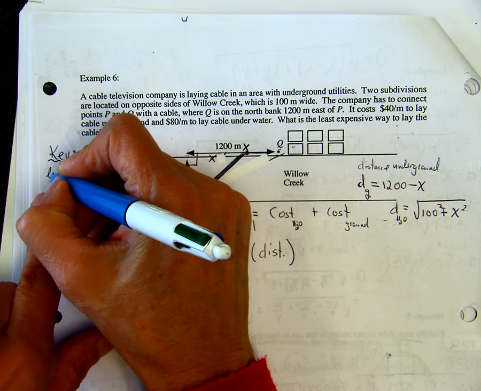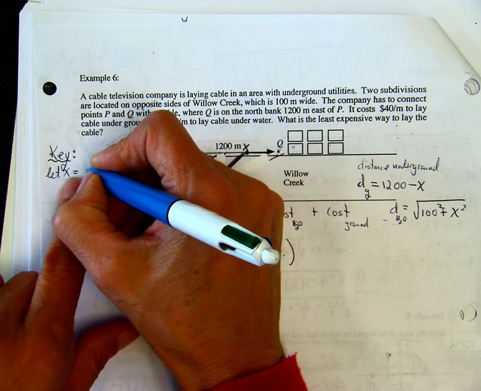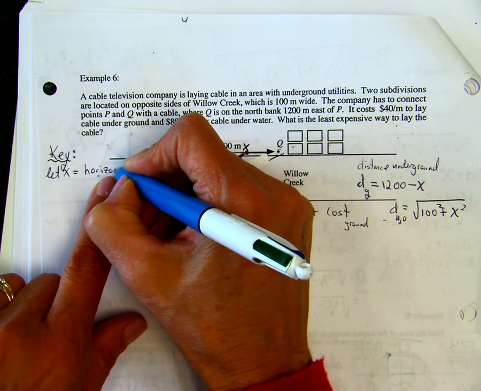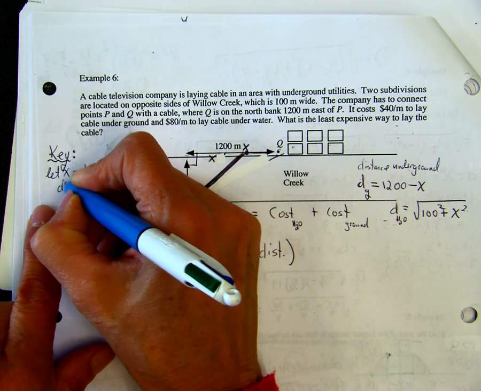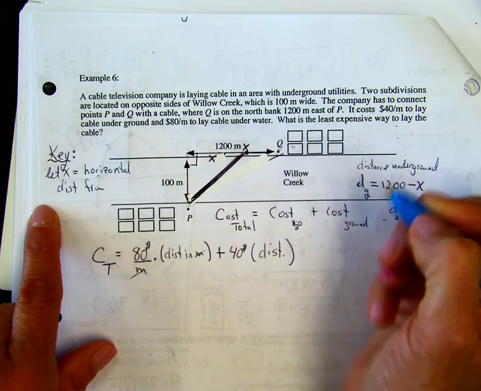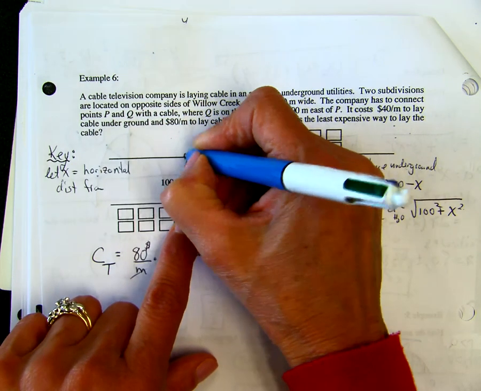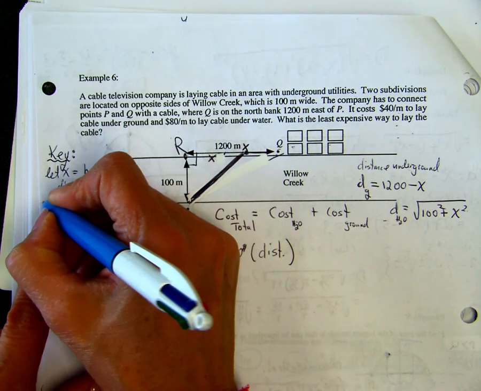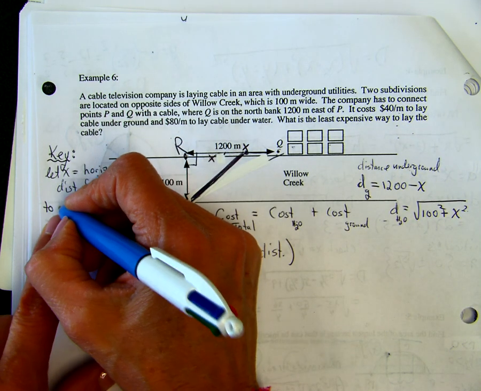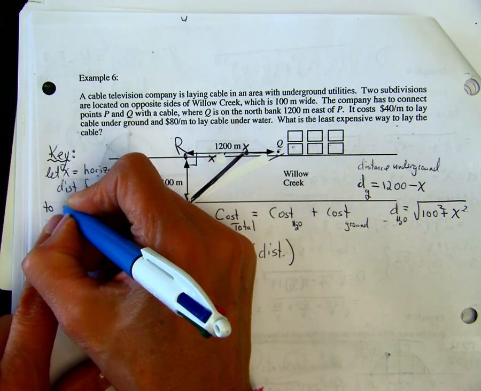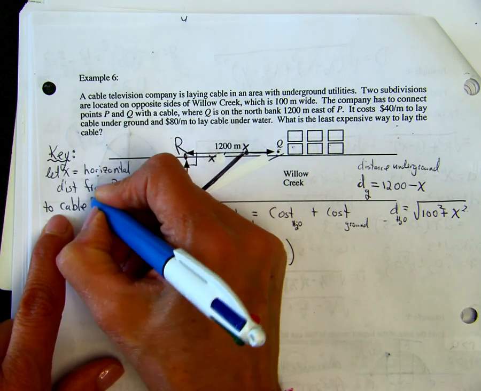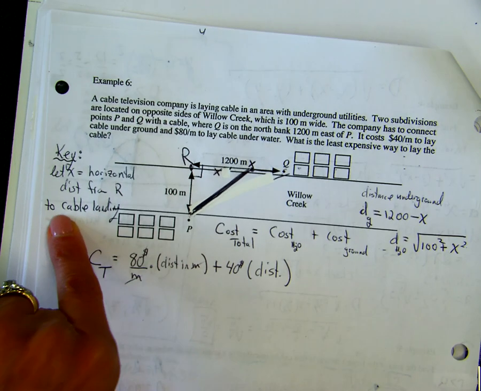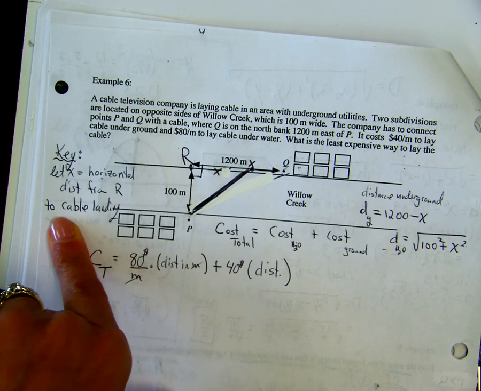So we're going to let x equal the horizontal distance from, I'm going to call this point here R, directly across the bank, from R to where the cable lands on the opposite shore, R to cable landing. I need more vocab, but there we go.